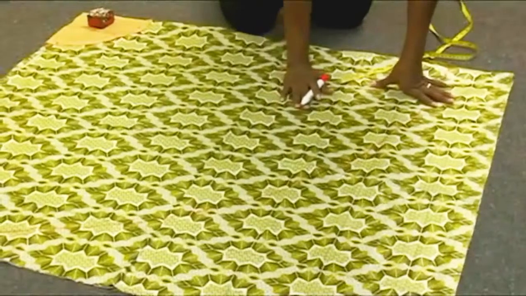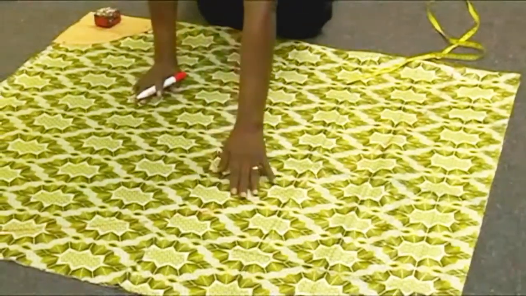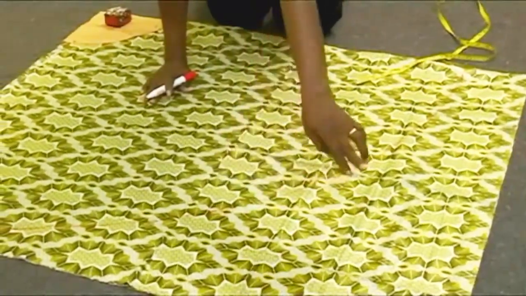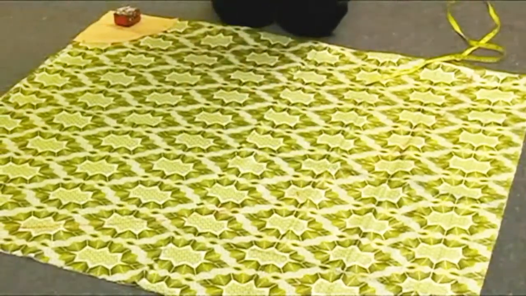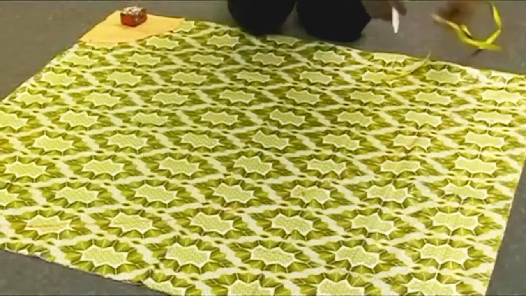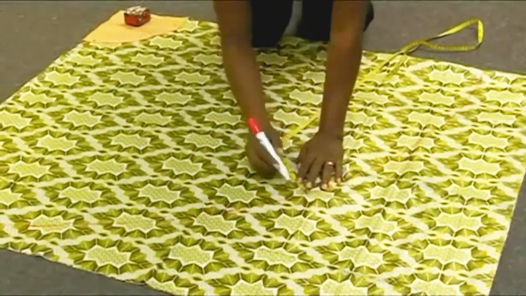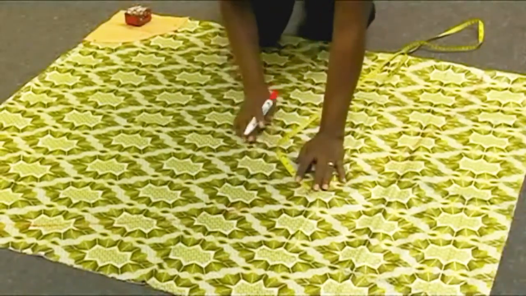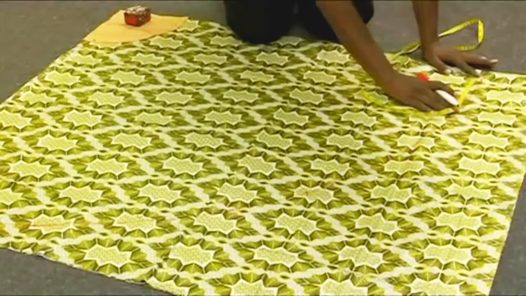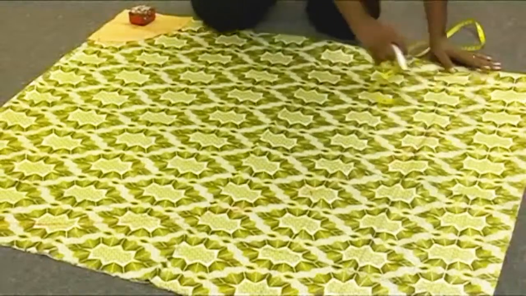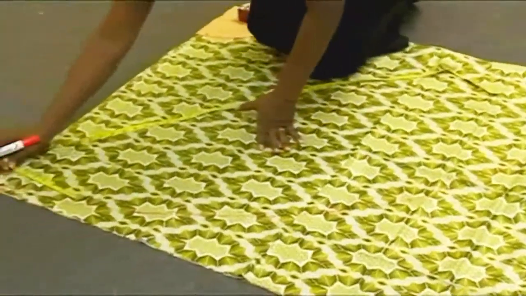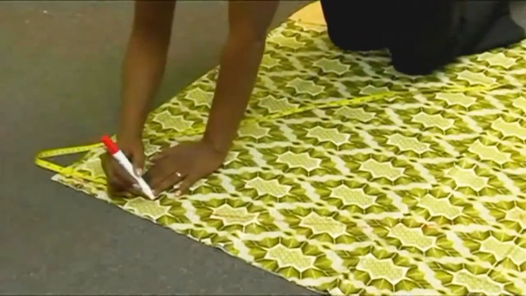Now we're going to do the correction to the center. This will give me my center here. You can look at that point. This will be my center. I'm going to measure in 1 inch. The other one we did was 3/4 because of the length. So I'll now mark out like 8 inches here and 8 inches over here.